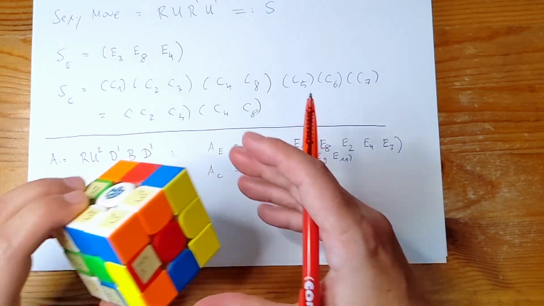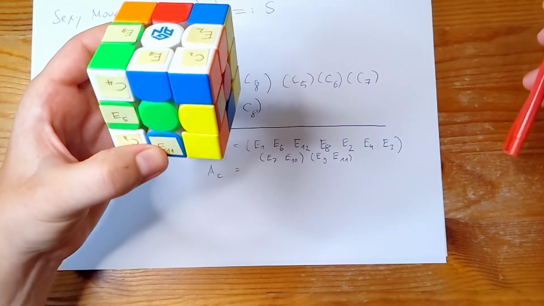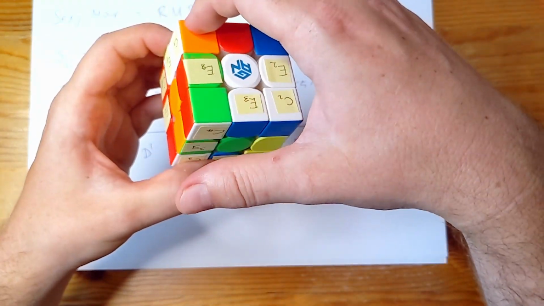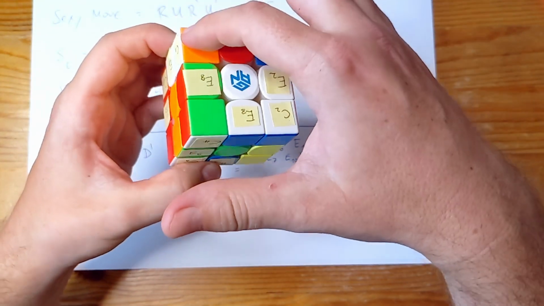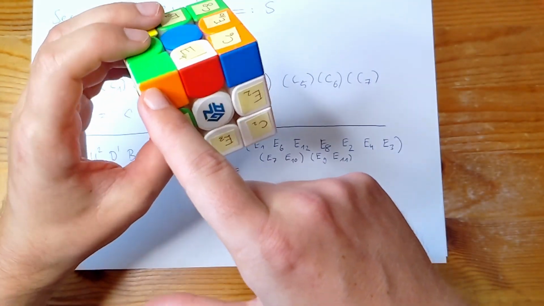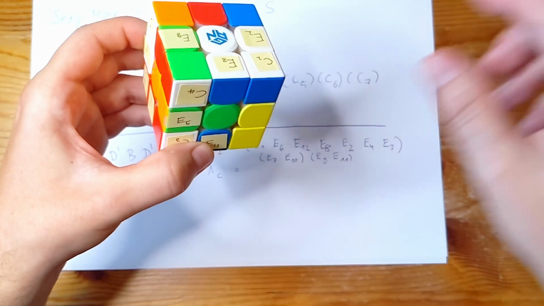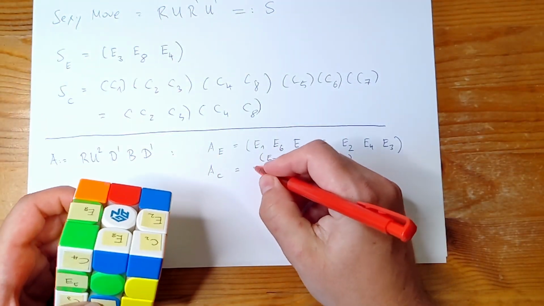So what about the corners? So it's a bit more easy here. For example, C1, this went here to C2. C2, where is it? Has moved here to C4, and C4 is now here. So it's a 3 cycle.